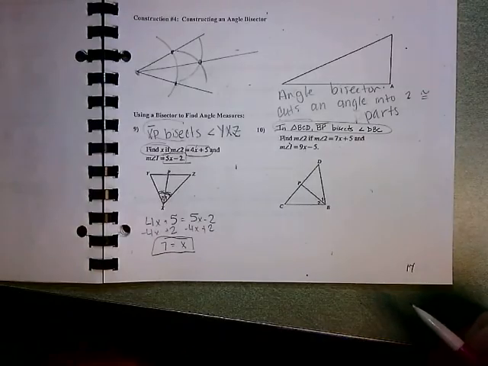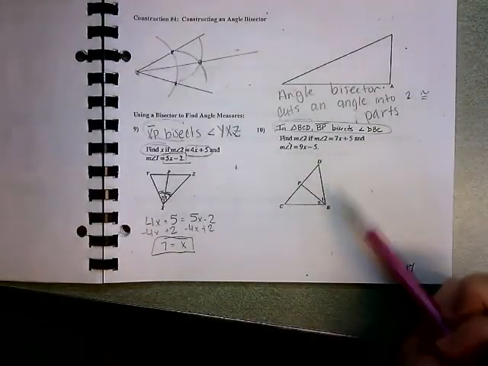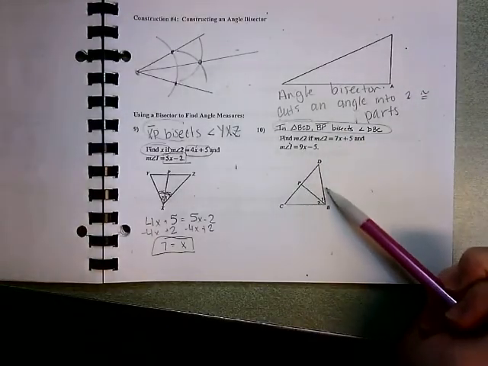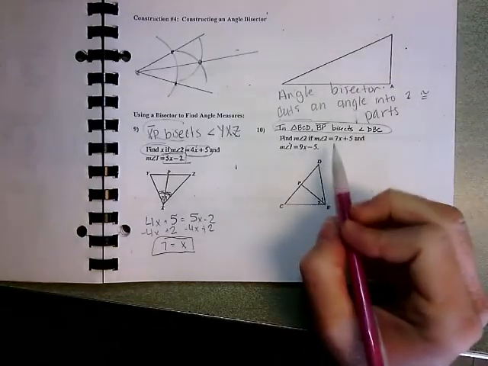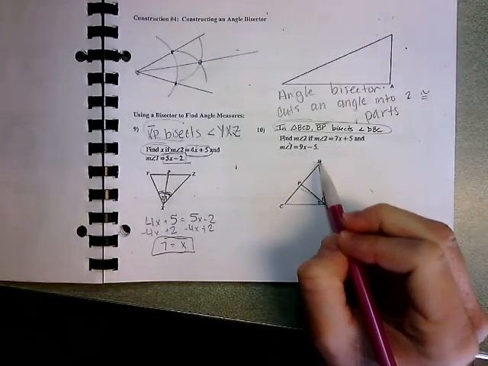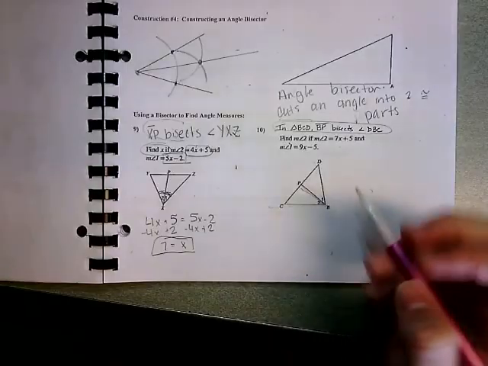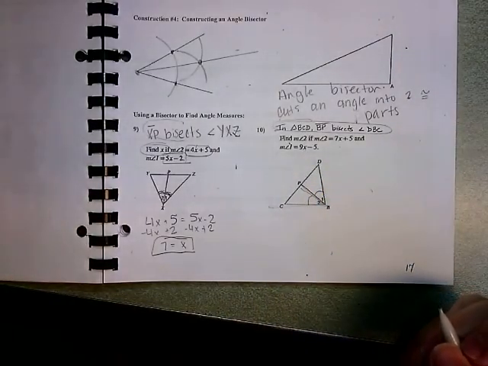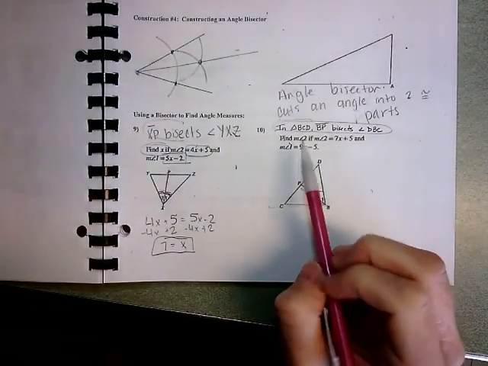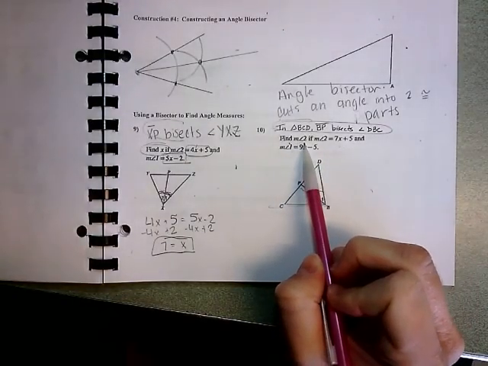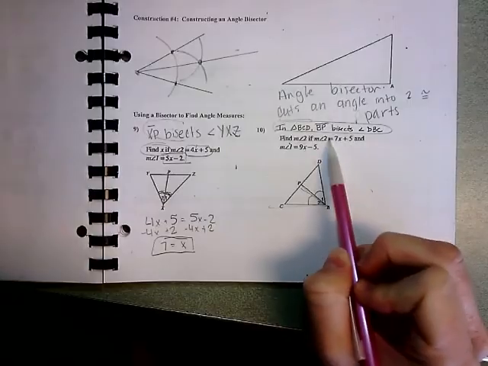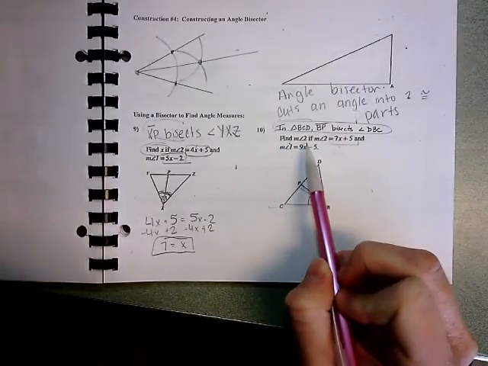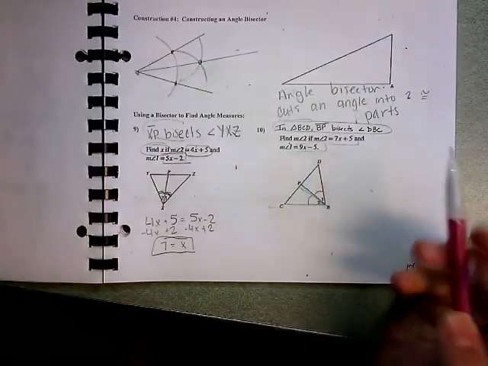All right, so let's look at 10 quickly. In triangle BCD, BP bisects angle DBC. Since we were told that this bisects this angle, then angle 1 is congruent to angle 2. Now the question wants us to find the measure of angle 2 if the measure of angle 2 is equal to 7x plus 5, and the measure of angle 1 is equal to 9x minus 5.